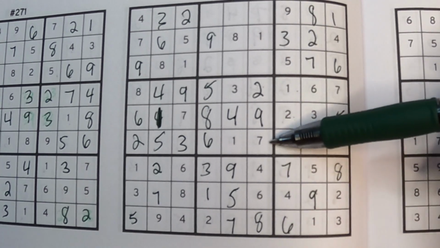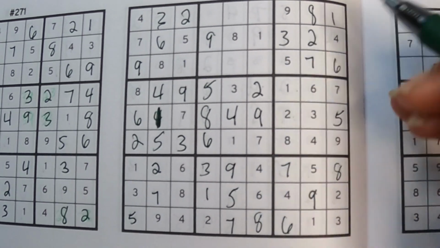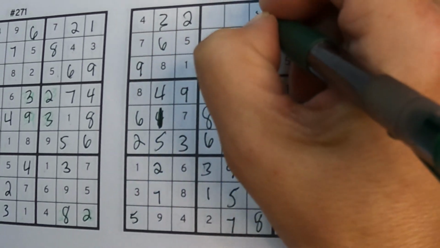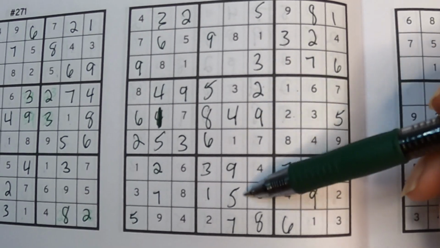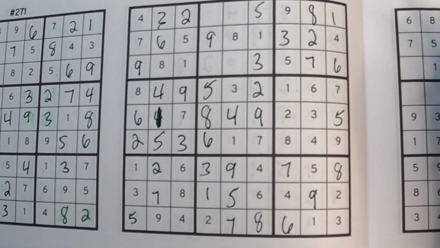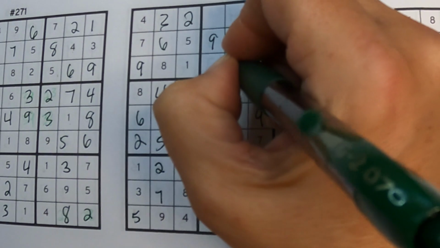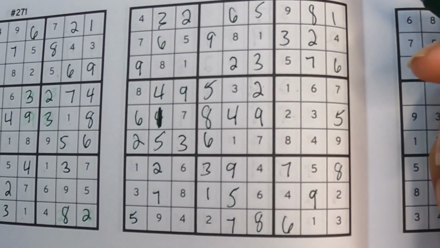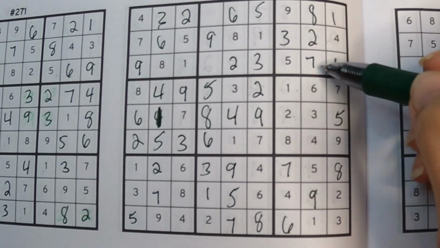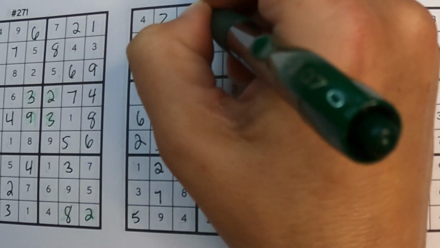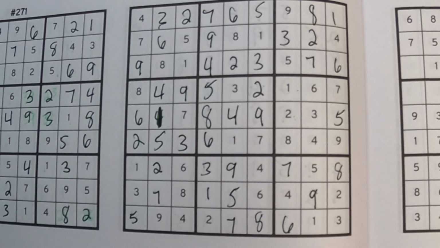For this column now, we're missing 3 and 5. We've got a 5 here, so 3, 5. For this column, we're missing 2 and 6. We've got a 6 here, so 2, 6. And to finish out this box, we're missing 4 and 7. We've got a 7 here, so 4 and 7.